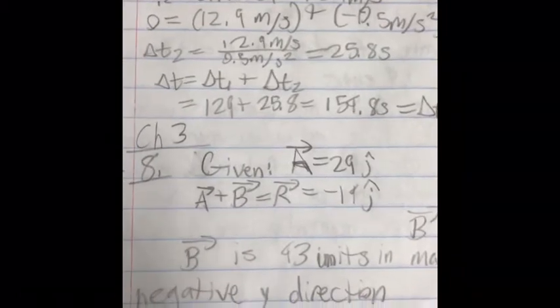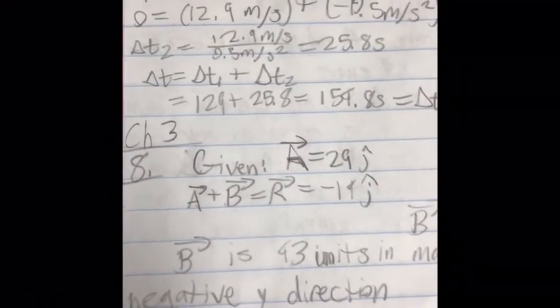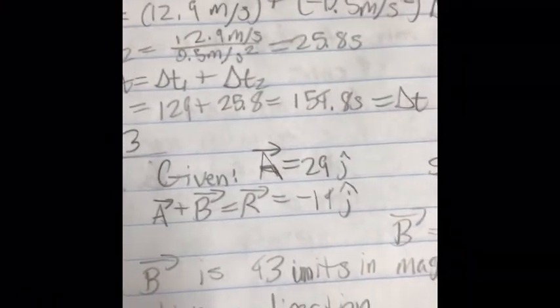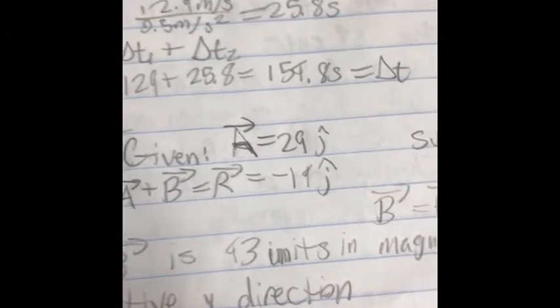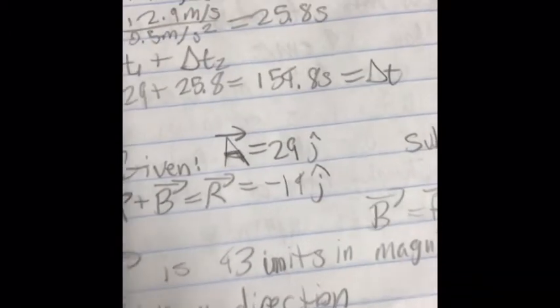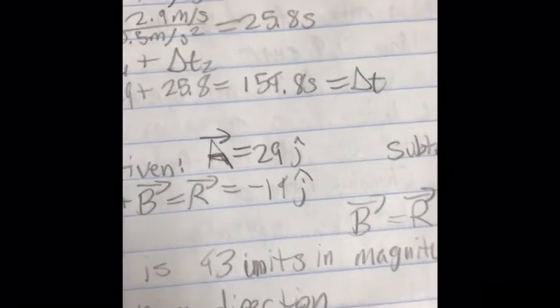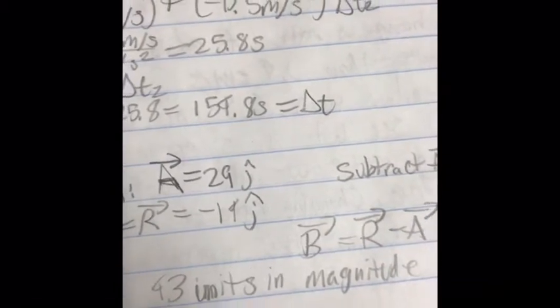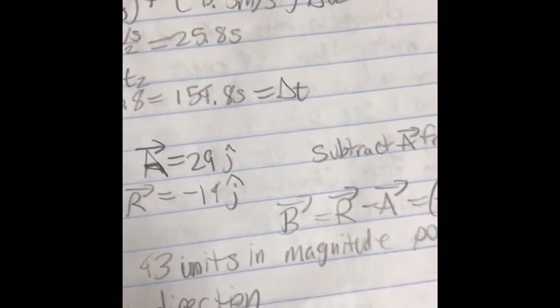Okay, so for chapter 3, I did problem 8. Vector A has a magnitude of 29 units and points in the positive y direction. When vector B is added to A, the resultant vector A plus B points in the negative y direction with a magnitude of 14 units. Find the magnitude and direction of B.